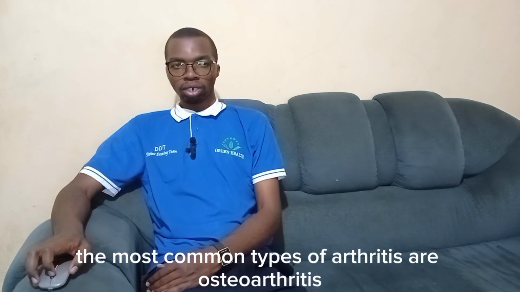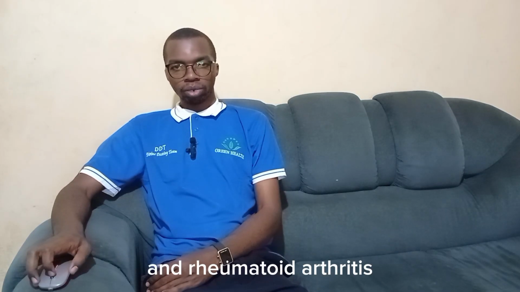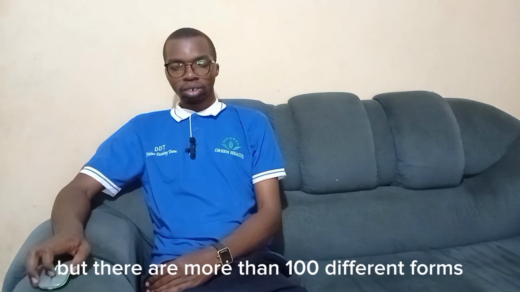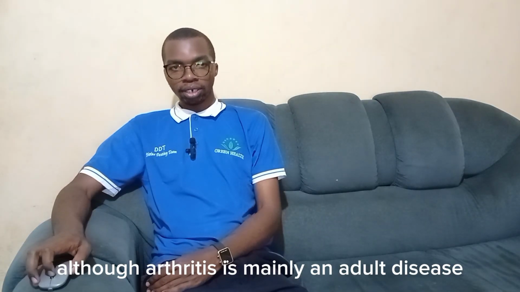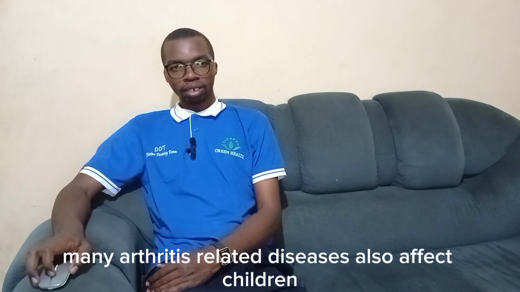The most common types of arthritis are osteoarthritis and rheumatoid arthritis, but there are more than 100 different forms. Although arthritis is mainly an adult disease, many arthritis-related diseases also affect children.